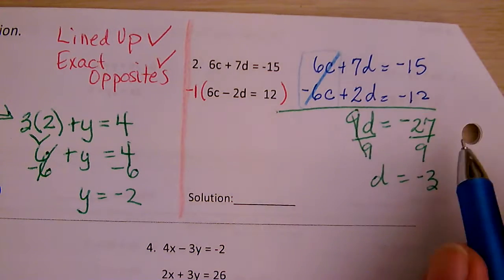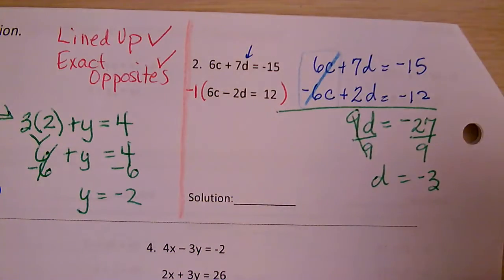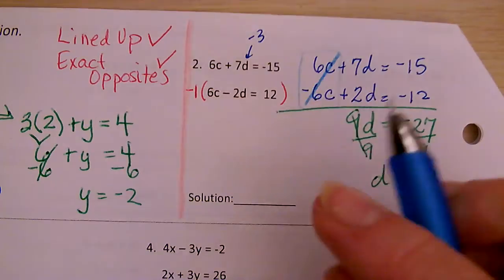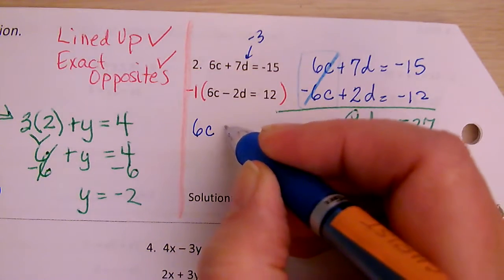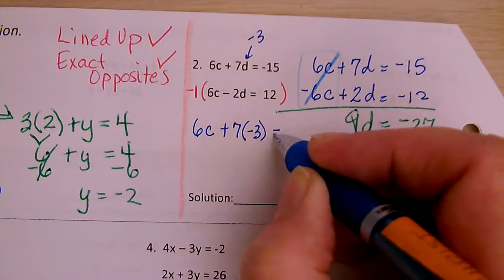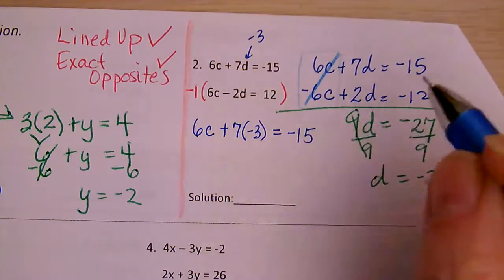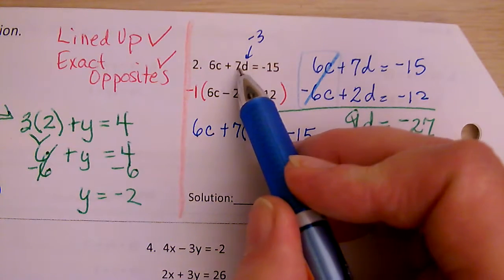So we've got our negative 3. I'm going to take that back up to right in here, and the D is negative 3. So I'm going to put that in the spot. So I'm going to go 6C plus 7 times negative 3 equals negative 15. Remember, when you have a number in front of a letter or the variable, that's multiply.